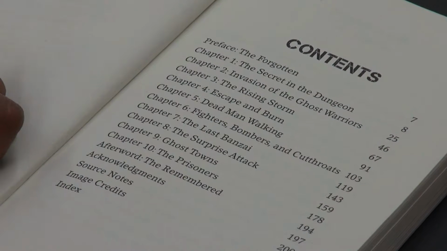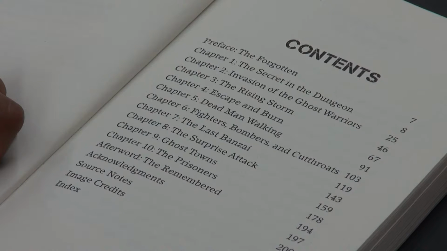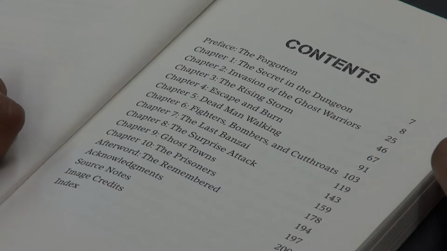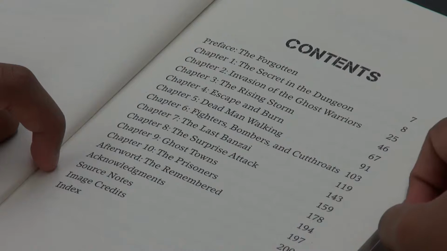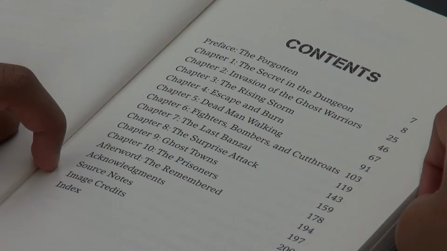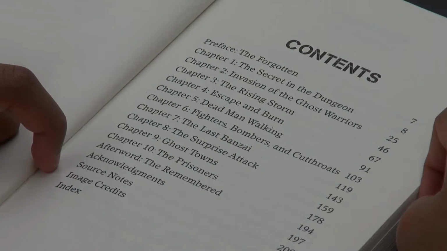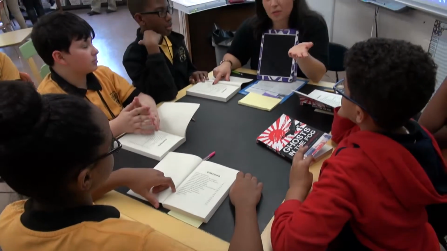Why? The problem here really is the Japanese themselves. And by the end, we have ghost towns and the prisoners. So how could that fit into a solution? Maybe. What would be logical? The prisoners could be who? Who's the problem? And so then who could be the prisoners? Perhaps. So we can't rule that out.